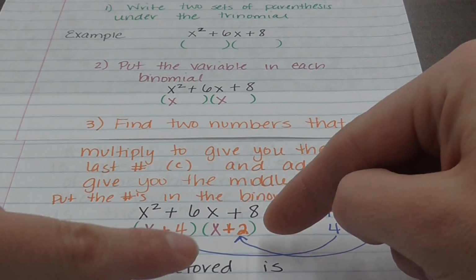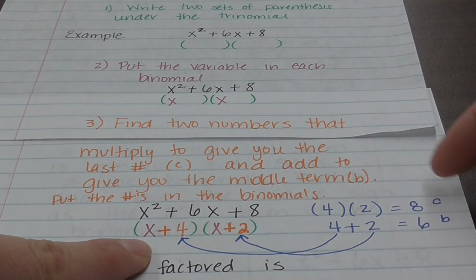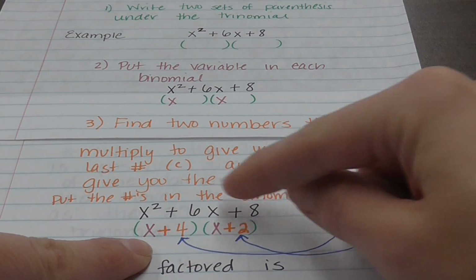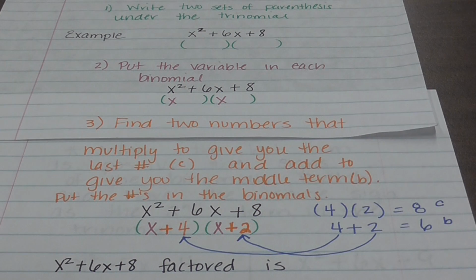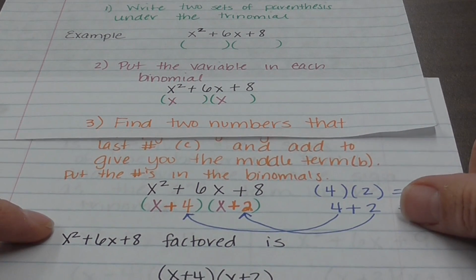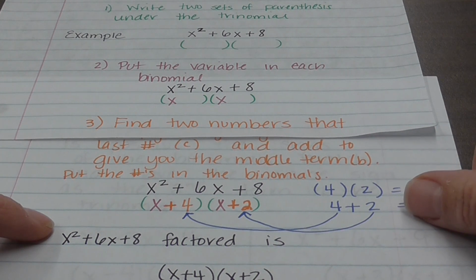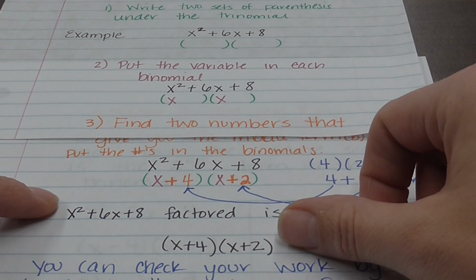So I've opened up the parentheses, I filled in the x, and then I found the two numbers that multiply to give me 8, add to give me 6, and those two go right here, along with their signs. So at that point, x squared plus 6x plus 8 is factored into (x plus 4)(x plus 2).